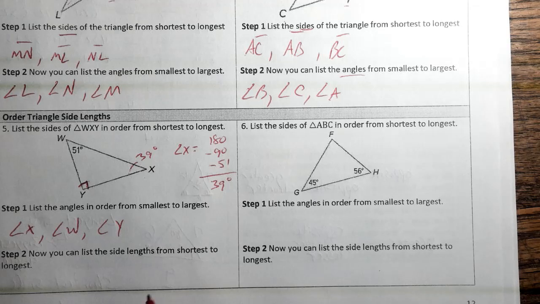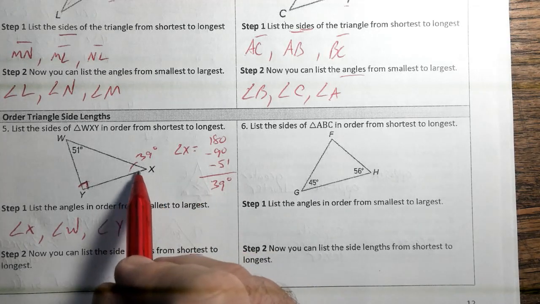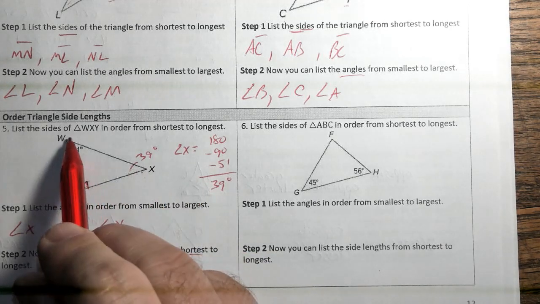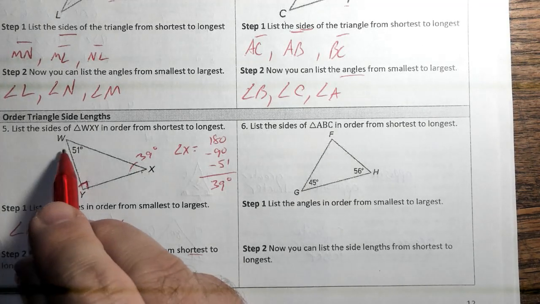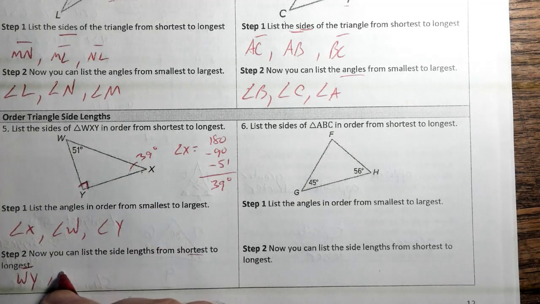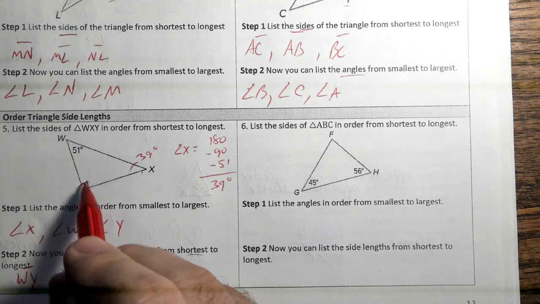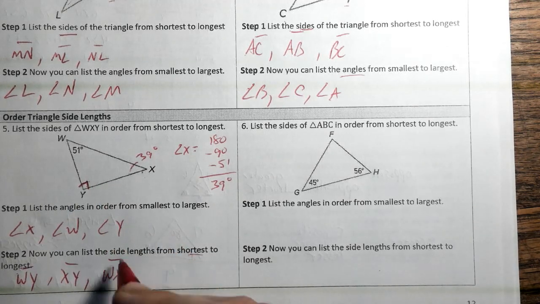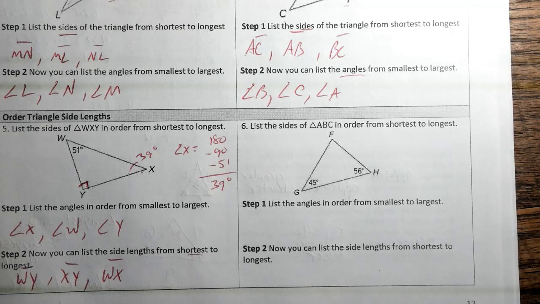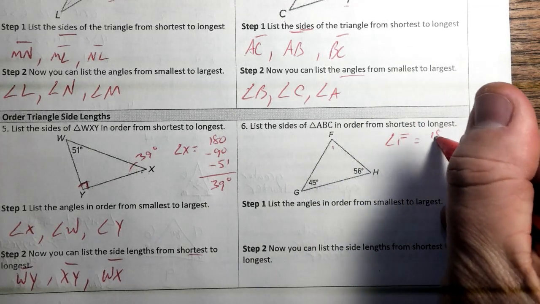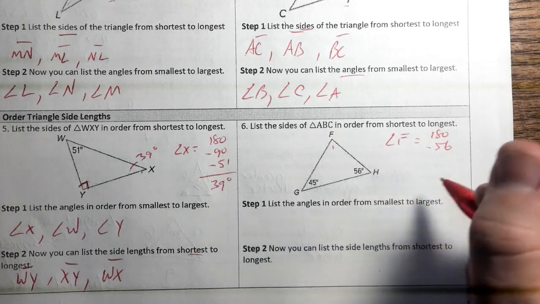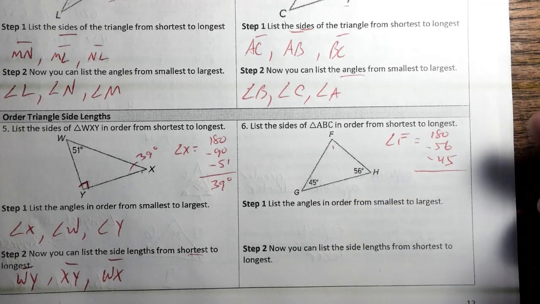So the sides, shortest to longest. So this is the smallest angle. WY is the shortest side. Medium, XY. Longest, WX. Number 6, again, find this angle. Angle F, 180 minus 56 minus 45.